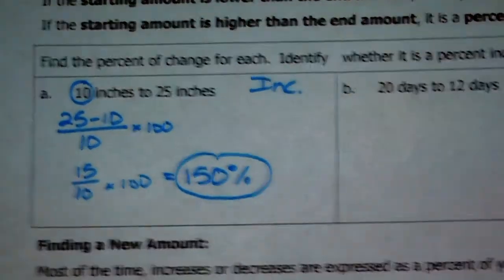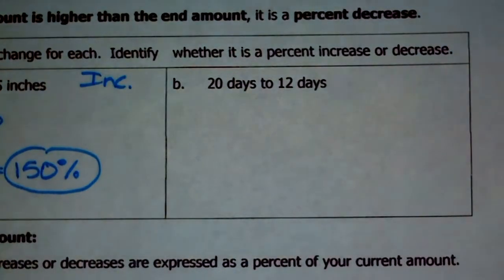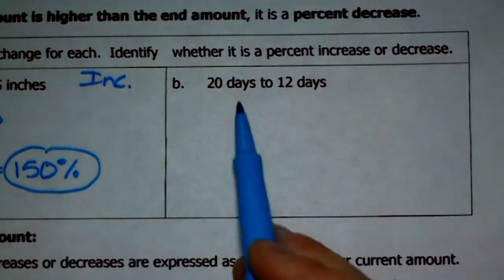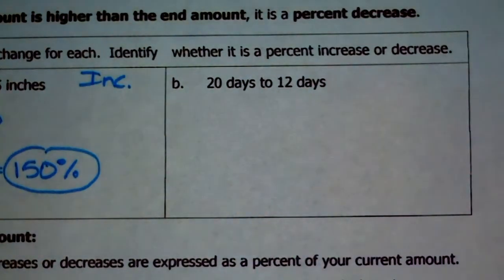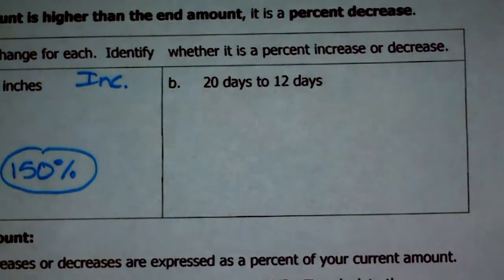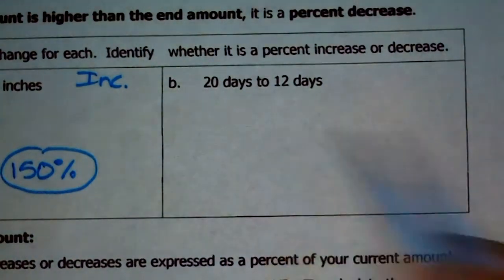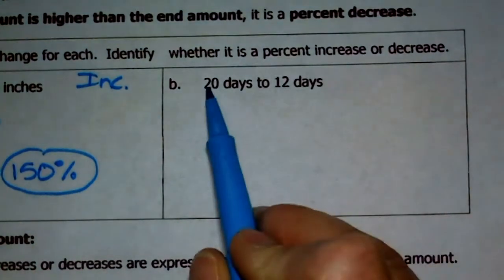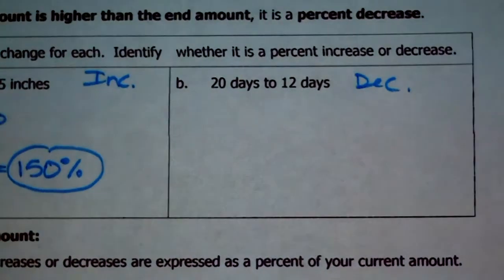All right, look at this next one. Let's say that you work for a company and you used to get 12 sick days a year, and they were trying to save money. A lot of companies are right now, and they reduced that to 12 days instead. So you went from having 26 sick days to 12 sick days. I want to know what percent of change. First off, this is a percent decrease because you're going from a higher value to a lower value.